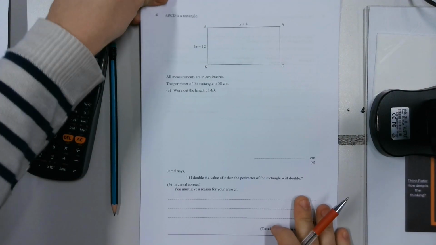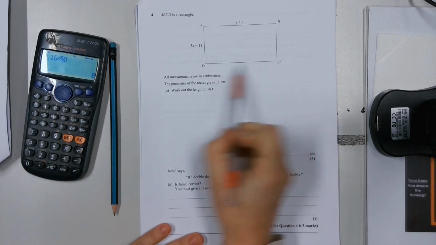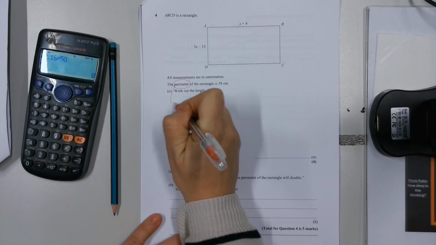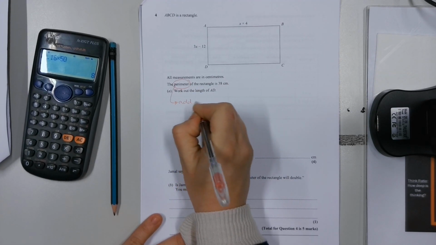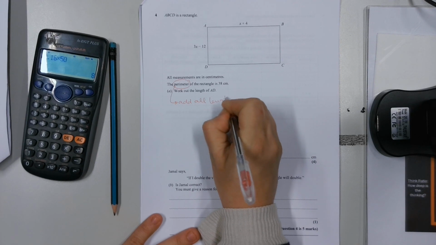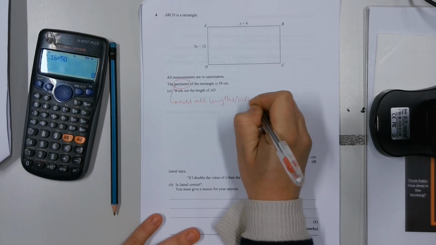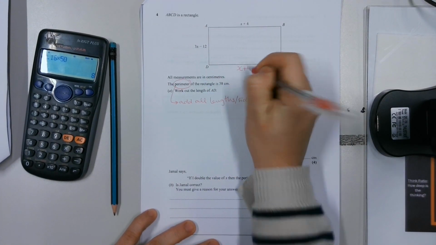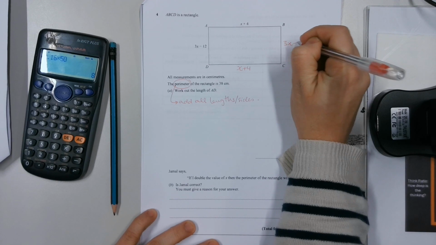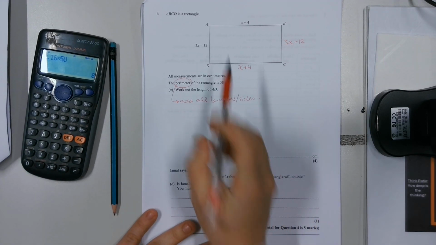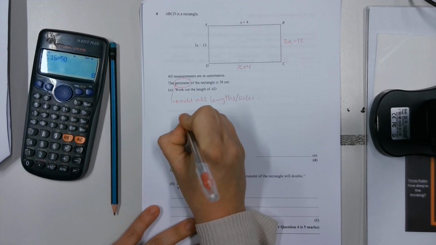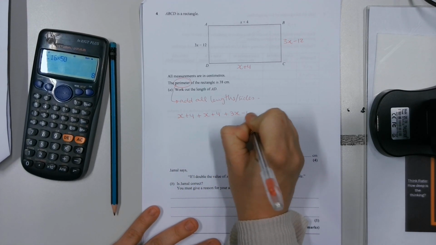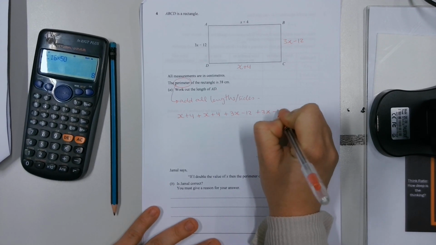So next you've got a rectangle. You know these measurements are in centimeters, and you know that the perimeter of the rectangle is 38. So you know that perimeter is about adding all lengths or all sides, right? And I know that this is a rectangle, so this up here is going to be x plus 4, and this on the right is going to be 3x minus 12 as well. So for the perimeter, I'm just going to add all of them together.